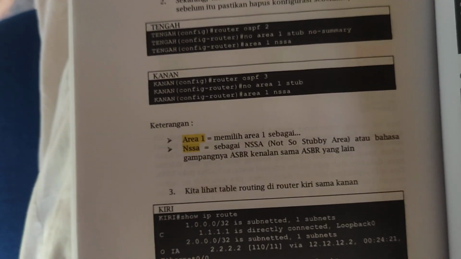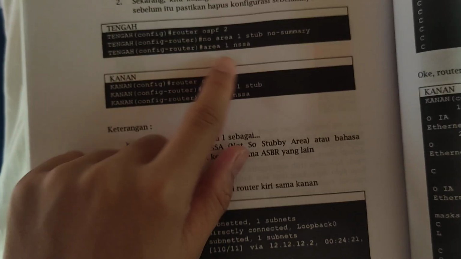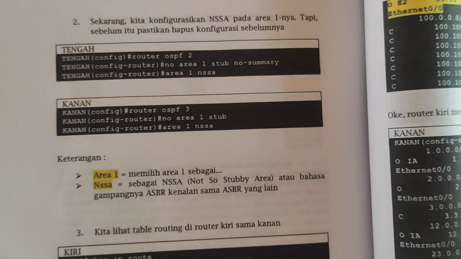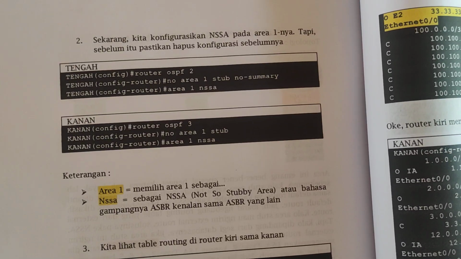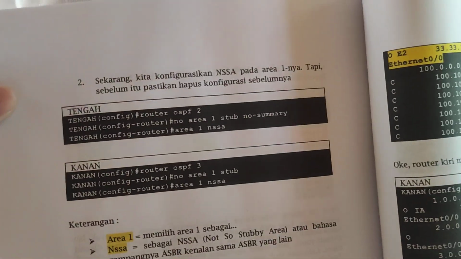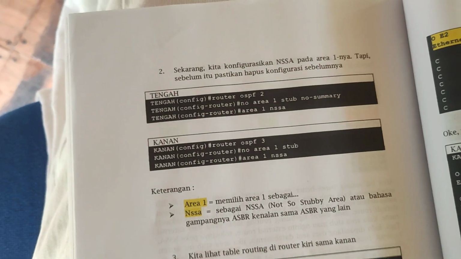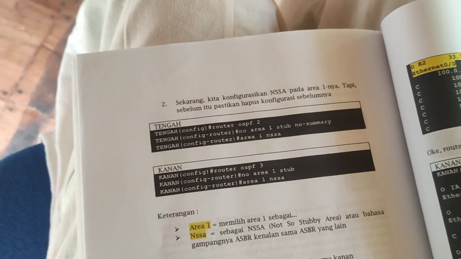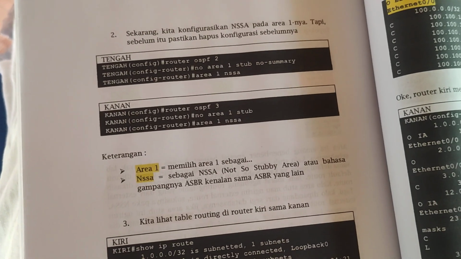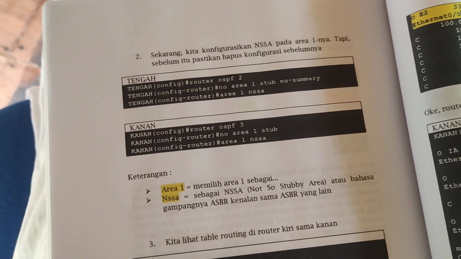And the next is you enter router OSPF 2 in the middle router, and then you delete the area 1 stub no-summary, and then you add area 1 NSSA. In the right router 2 you do no area 1 stub, but you add area 1 NSSA.